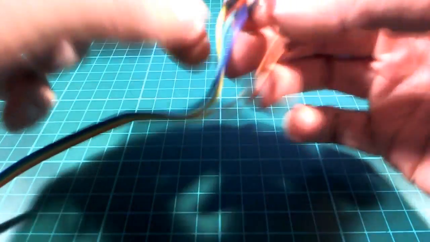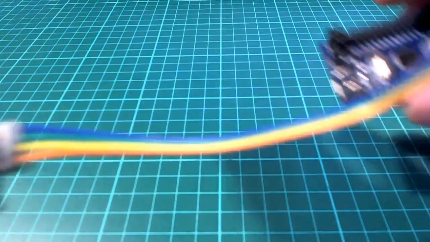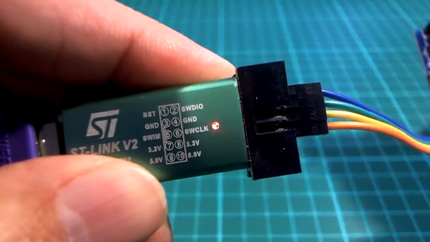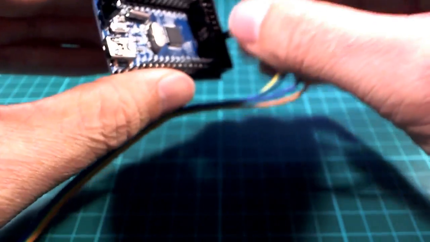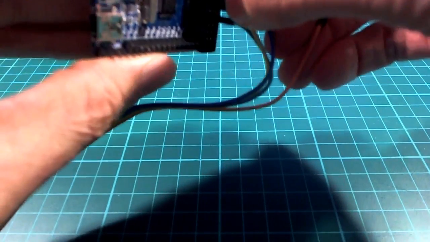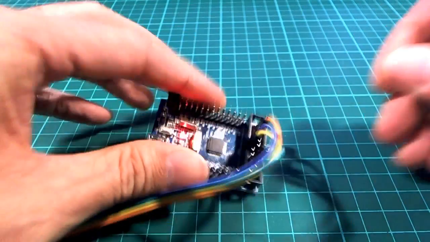So I'm going to connect those up using that pinout. Green is my ground, that can go anywhere along that edge. SWDIO is blue, clock is yellow. So those are going to go like that and like that. And then VCC goes in the top right, and a light should come on.